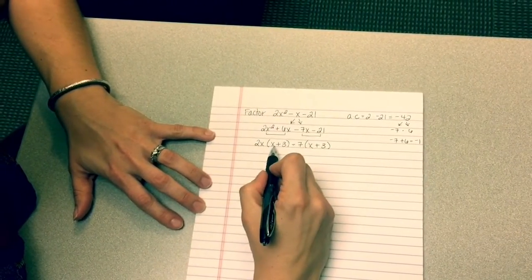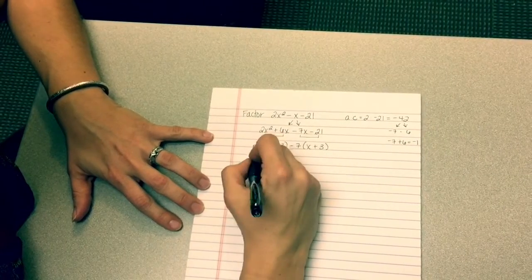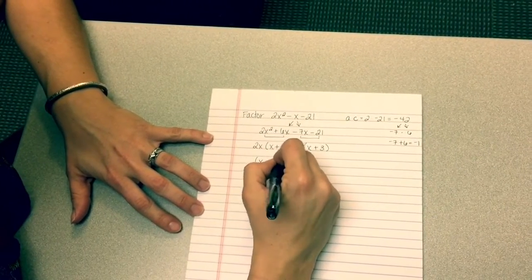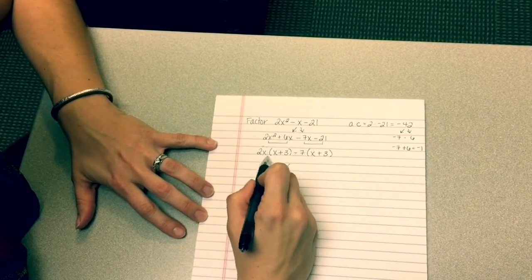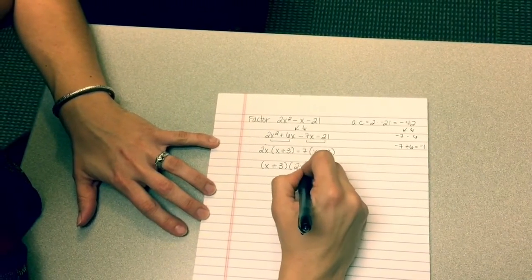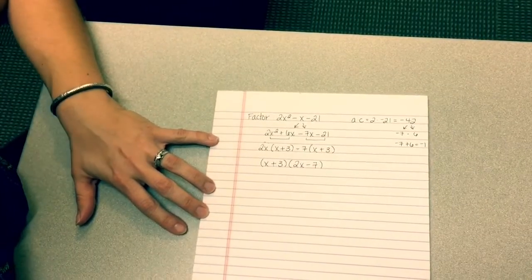Now I have a common binomial of x plus 3, so I'll factor that out. And my remaining binomial is the terms that are left from this term and this term, so that's 2x minus 7. And we factored our trinomial.